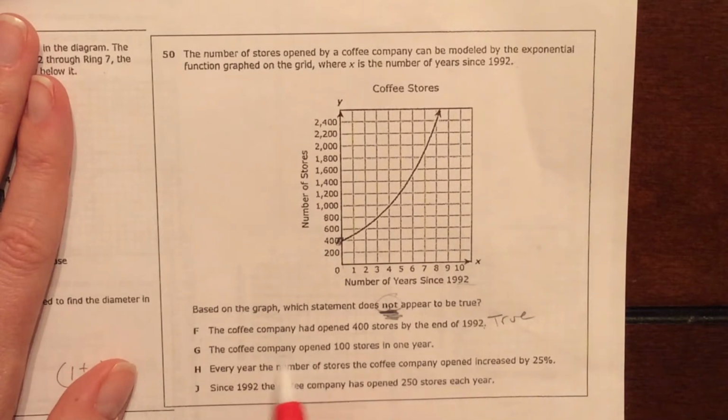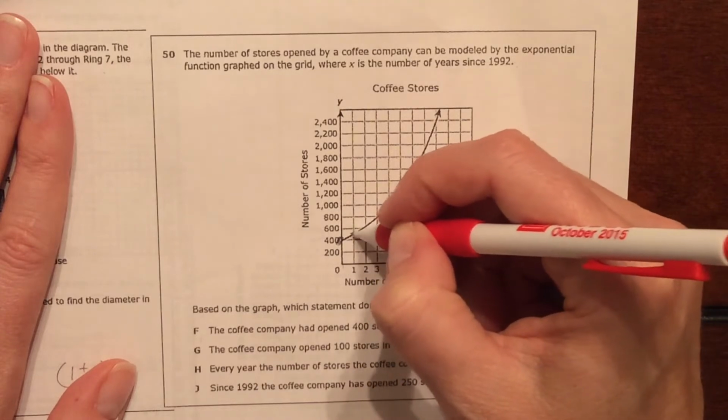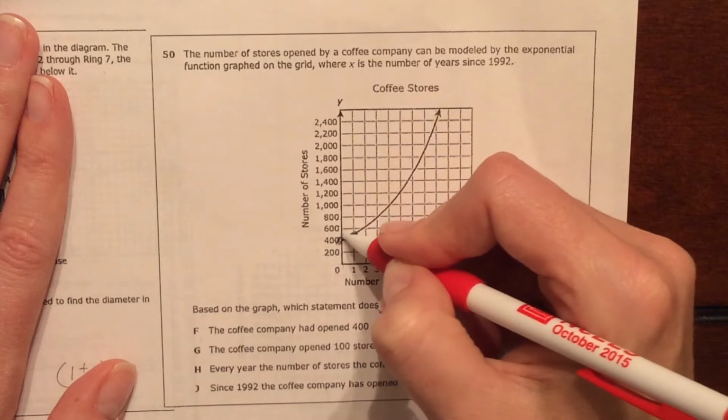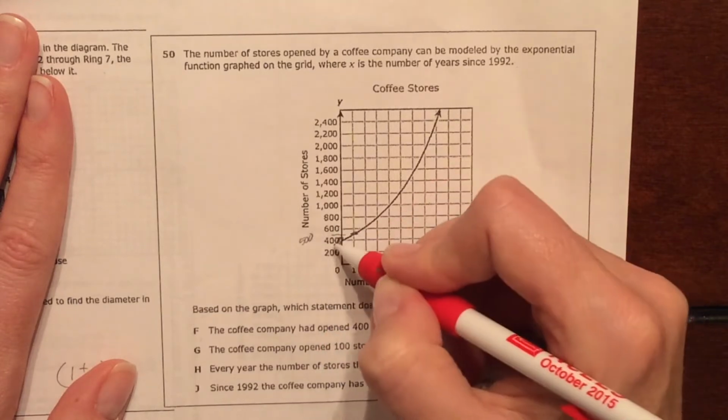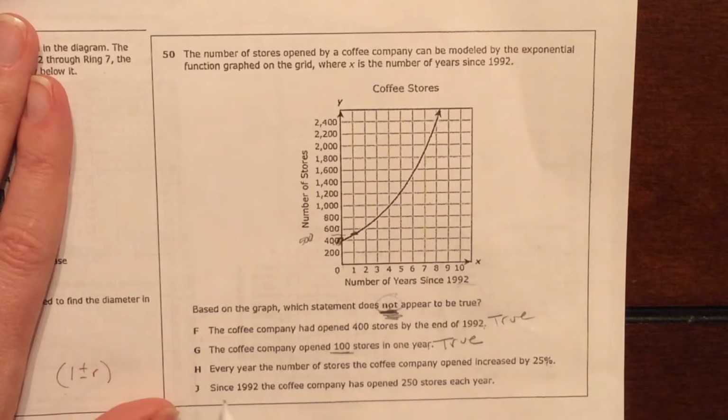The coffee company opened 100 stores in 1 year. So if we go over 1, is that going to be 100 stores? Well, right in between 400 and 600 would be 500. From 400 to 500 is 100 stores. So this one would also be true. Every year, the number of stores the coffee company opened increased by 25%. We would have to do a little bit of work for that one, so I'm going to skip that one for now, and that's a good test-taking strategy.